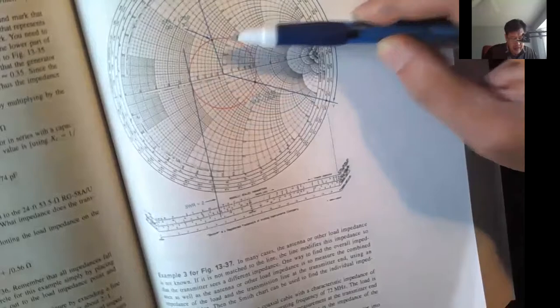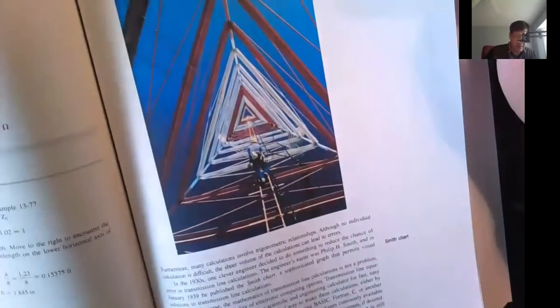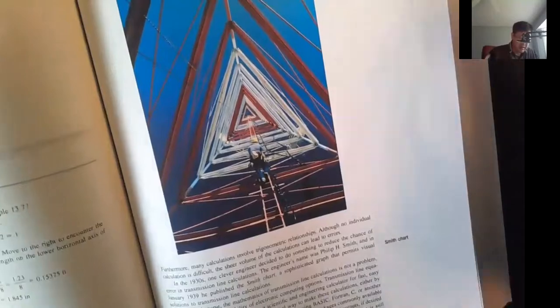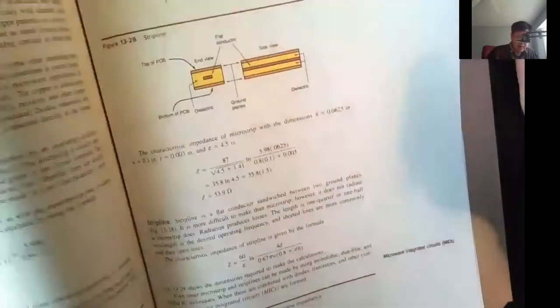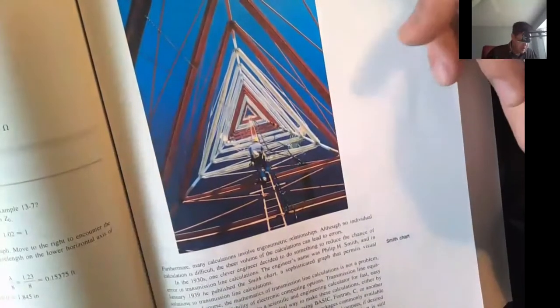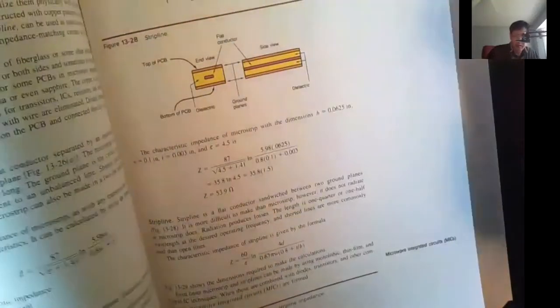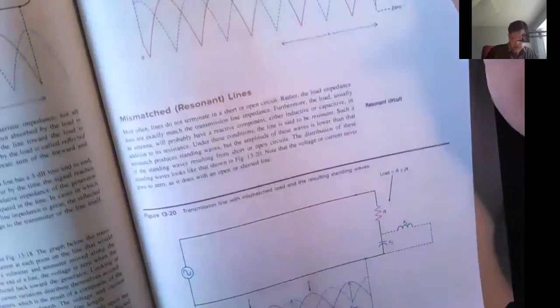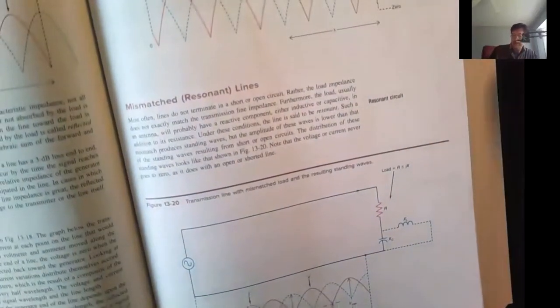So you can get the combined impedance of a transmission line, whatever the length of that transmission line is. You can combine the impedance together as one single impedance to the source. Then you can analyze the power distribution, whatever. So that's the Smith chart.